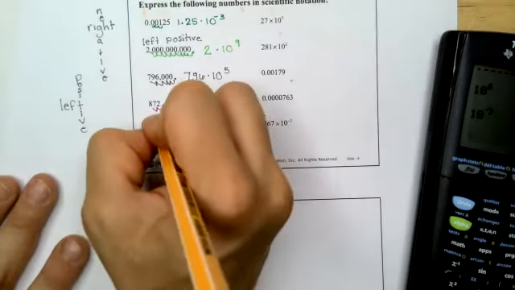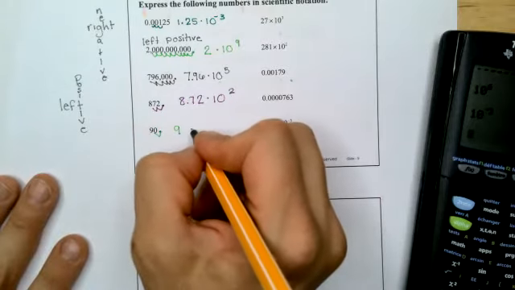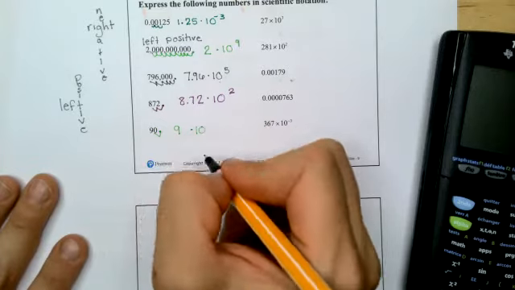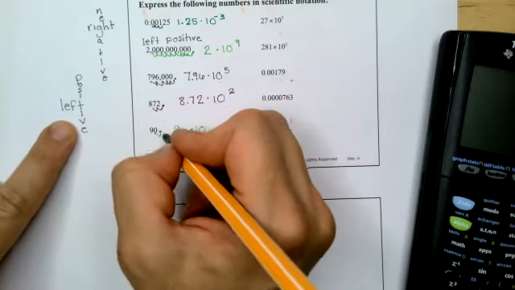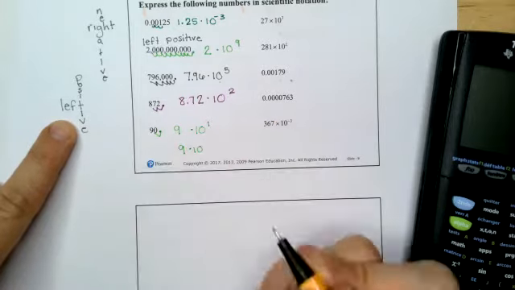90, you can still do it. It's 9. You don't even need to put 0.0. You can just say 9 times 10. I moved it 1 place, so it's just 10, but I moved it to the left, so it's positive. So it's 9 times 10 to the 1st or 9 times 10.